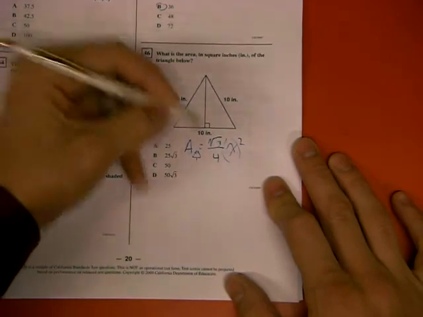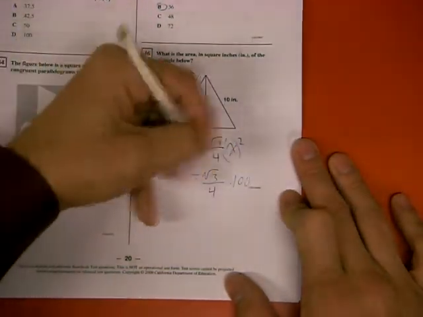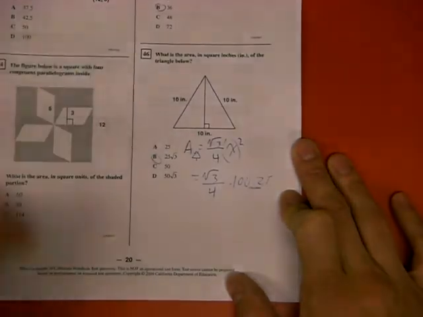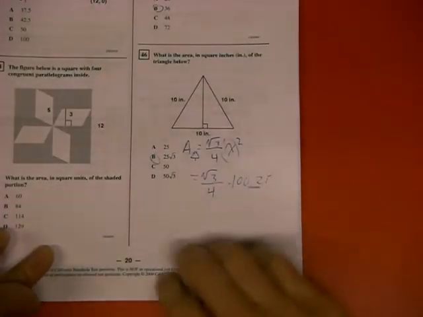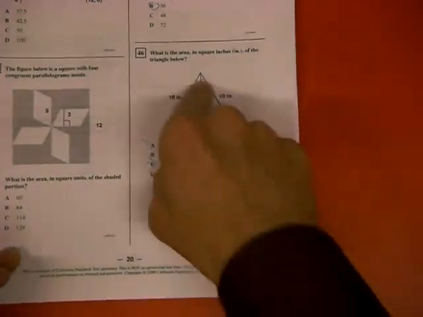Well, let's see, 10 squared is 100. So this is root 3 over 4 times 100. 100 divided by 4 is 25. 25 root 3. I worked this problem all the way out, even though probably I didn't have to. Certainly I could first cancel the things without root 3's in them, because look, equilateral.